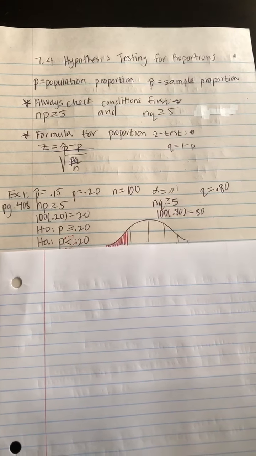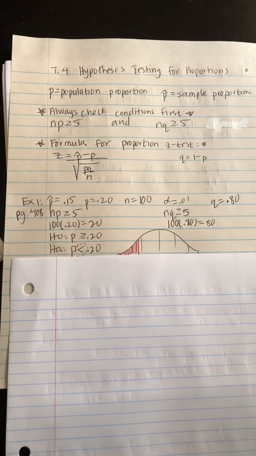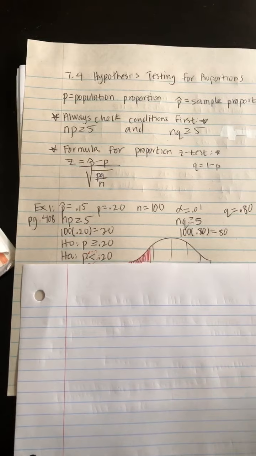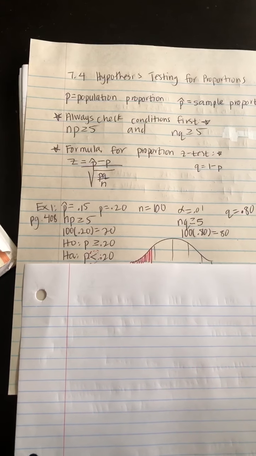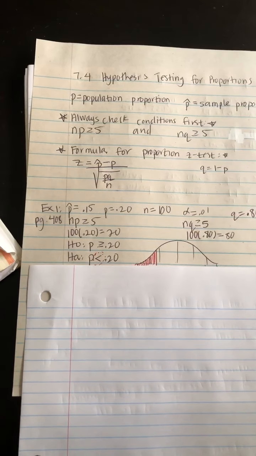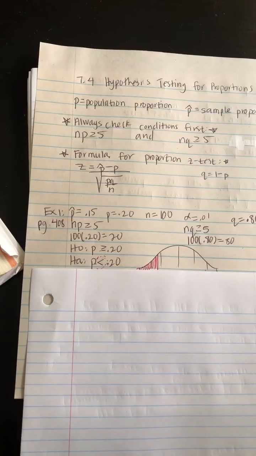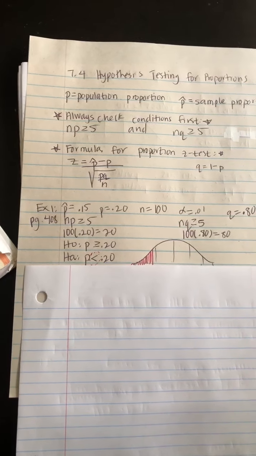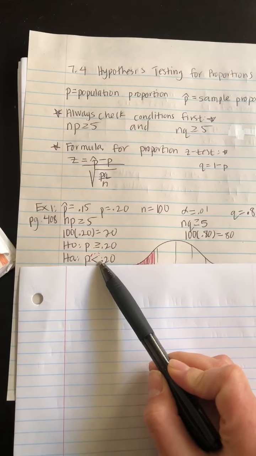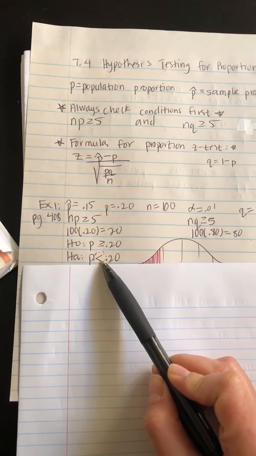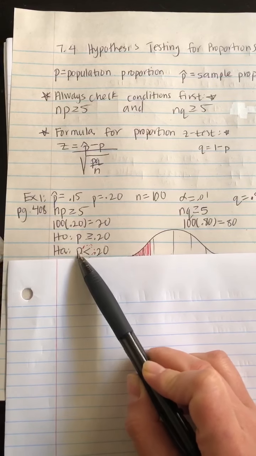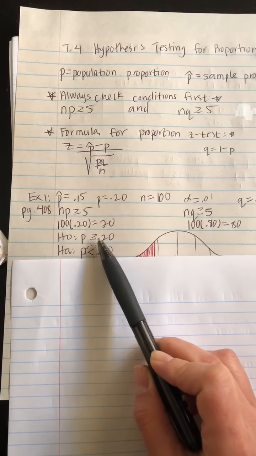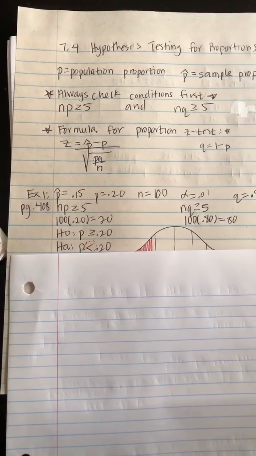And for these problems, you can either use rejection region or p-value. You can choose. I'm just going to move on with p-value, but if you want to use rejection region, you could. You get the same answer. So they claim that less than 20% of the users have wireless. Okay, so because it says less than, we're going to use the less than symbol, and that's going to be the alternative. So the null is going to be greater than or equal to, which is the opposite.